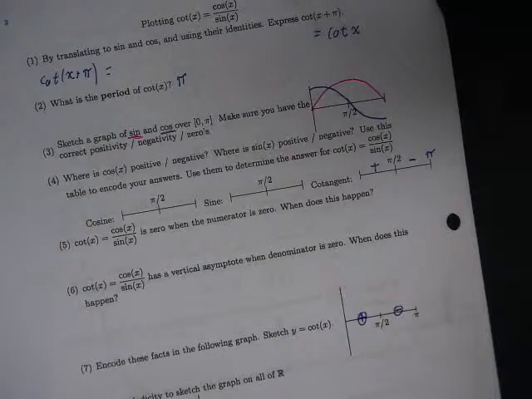Next up, let's identify the intercepts and vertical asymptotes. So cotangent, let's find its x-intercepts. It's 0 whenever the numerator is 0. So it's 0 whenever cosine is 0. Between 0 and pi, when is cosine equal to 0? Pi over 2.